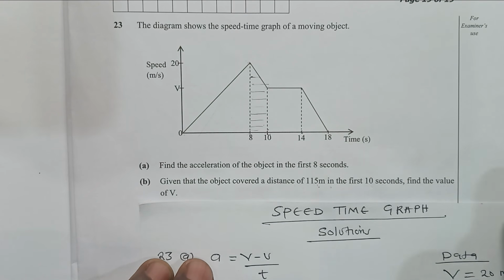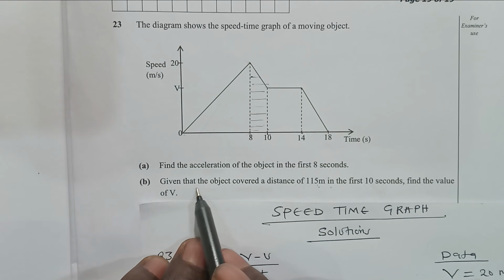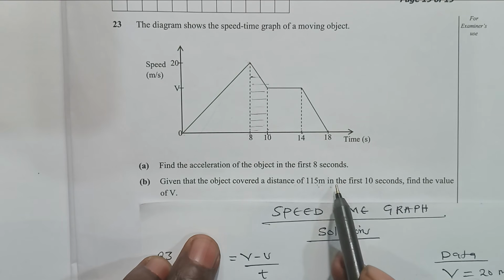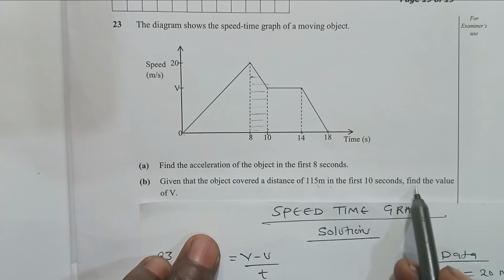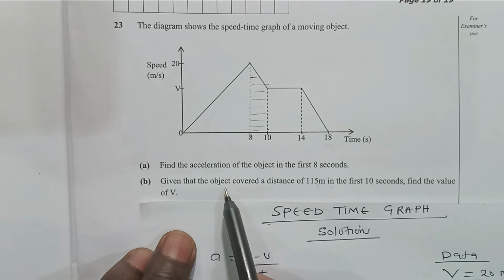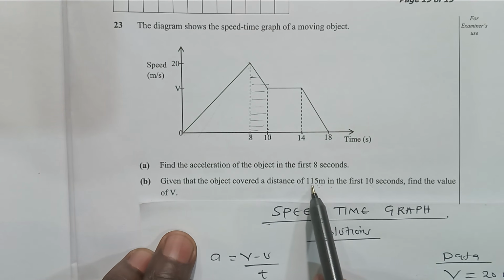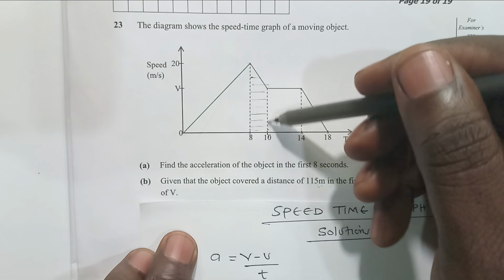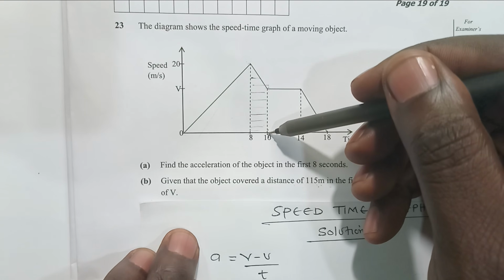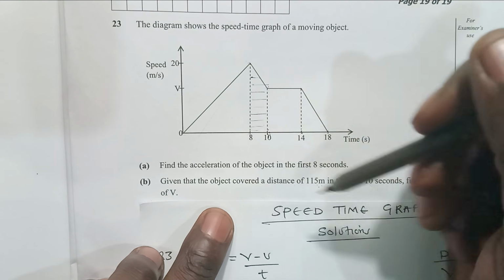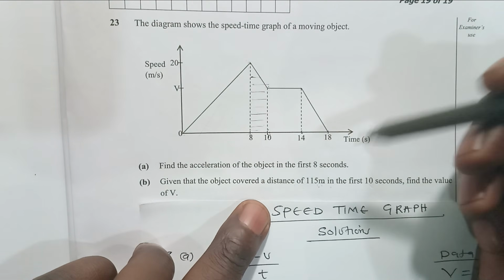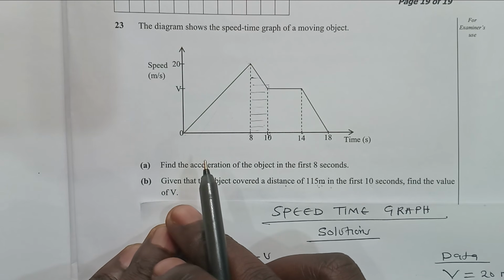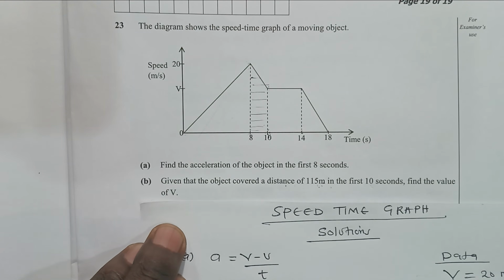We can move our attention to part B, which says, given that the object covered a total distance of 115 meters in the first 10 seconds, find the value of V. So this object covered a distance of 115 meters in the first 10 seconds. 10 seconds is up to this point. And we've been told that the distance up to this point is equal to this. So we are going to use the concept for distance calculation in order for us to find the value of V.